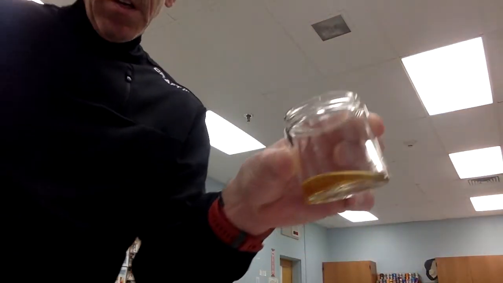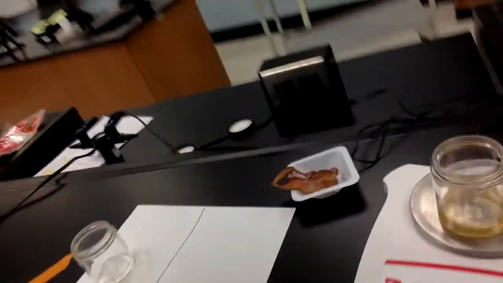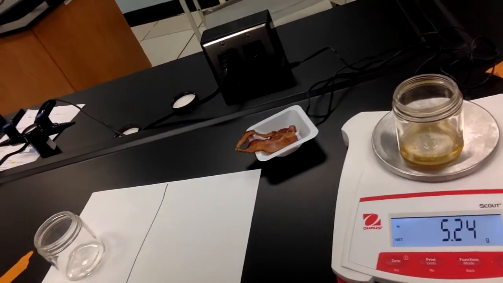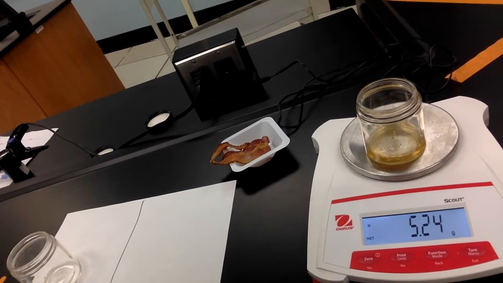So you can see here, that's just from one slice. I don't know how many slices you guys are eating, but that's from one slice. And here goes the weight of our rendered fat. All right, so you can record that number somewhere. And that's from our one slice.